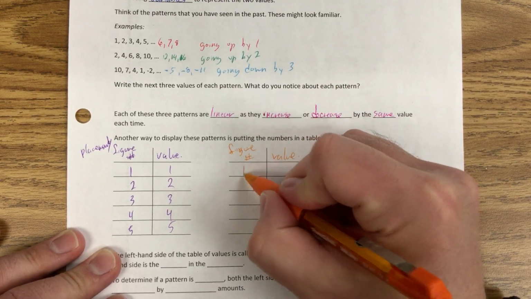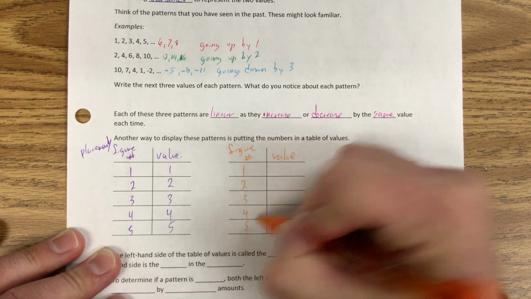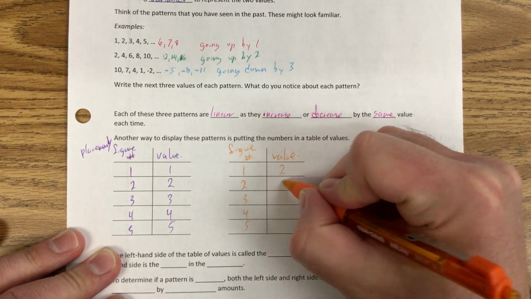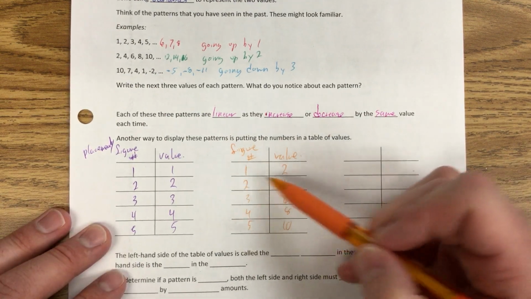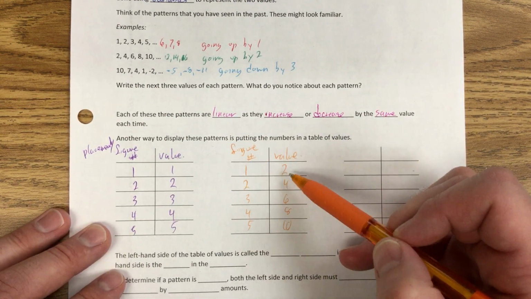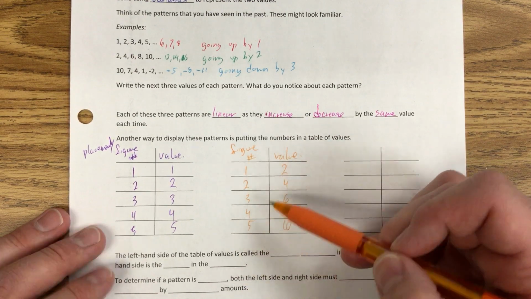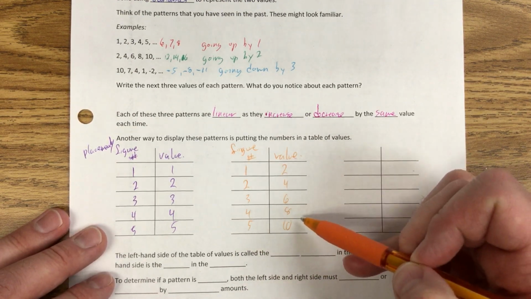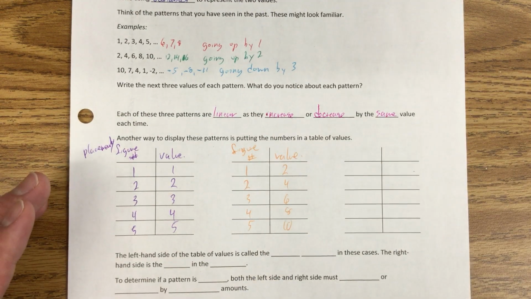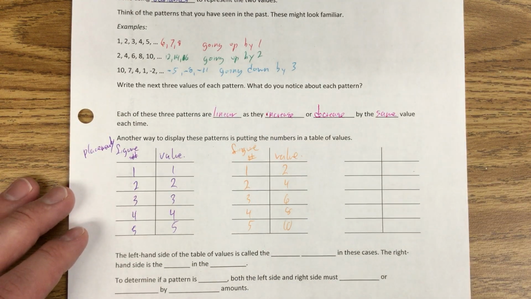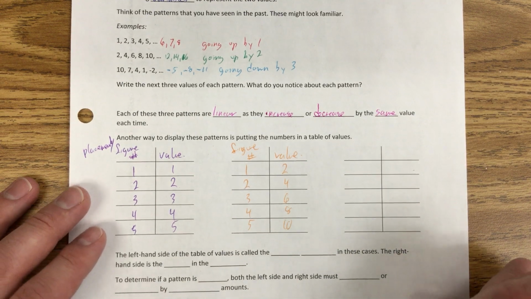Okay, again, figure number is 1, 2, 3, 4, 5. But now our values are 2, 4, 6, 8, 10. And the goal is going to be, can we compare the figure number to the value? And can we determine what figure number gives us a certain value and what value gives us a certain figure number? That would be part of the process that we would want to go through and be able to solve for.